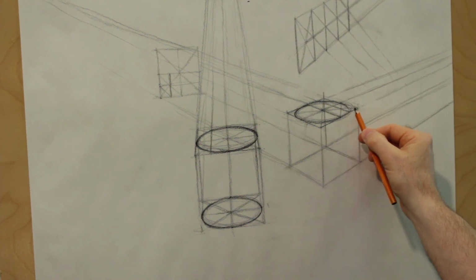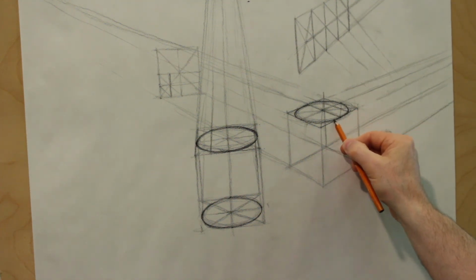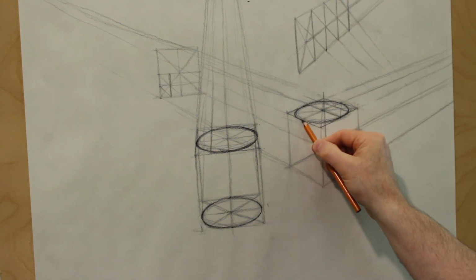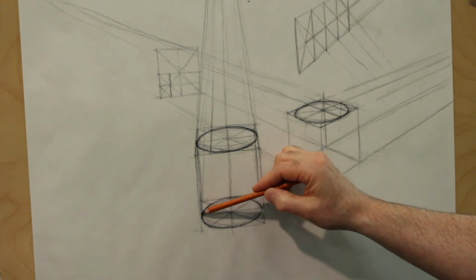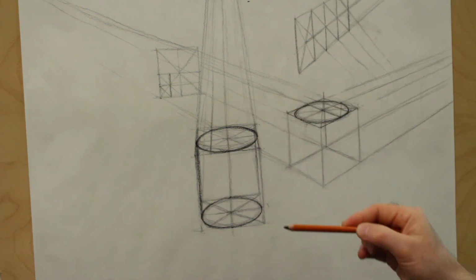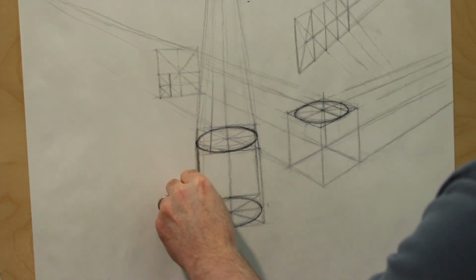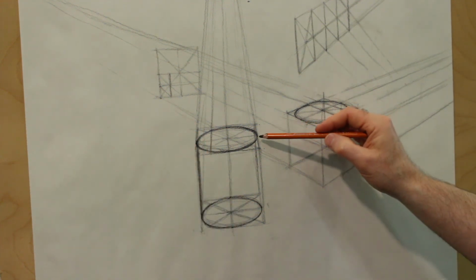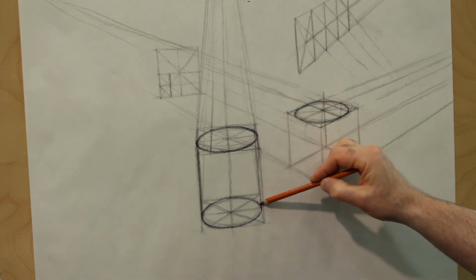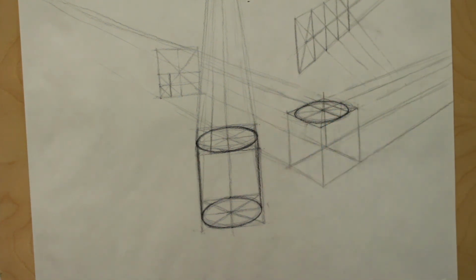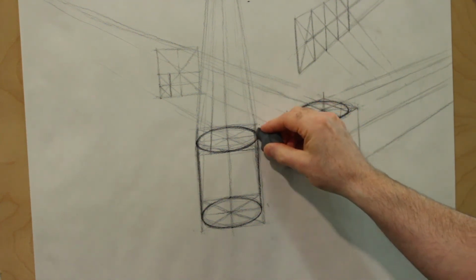And for the most part, it looks like I'm going to get there this time. All right, go back here. Tighten up that edge. So we've got a fairly decent cylinder over here.